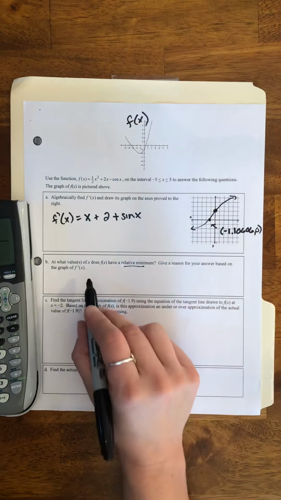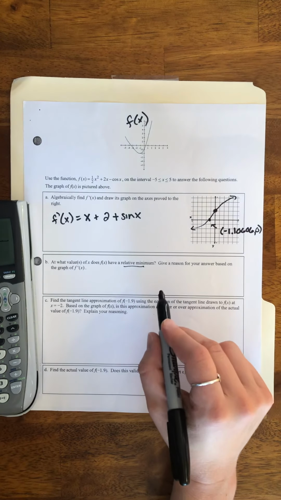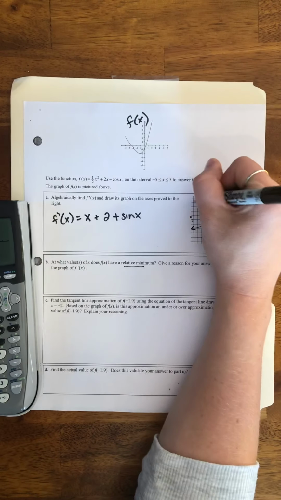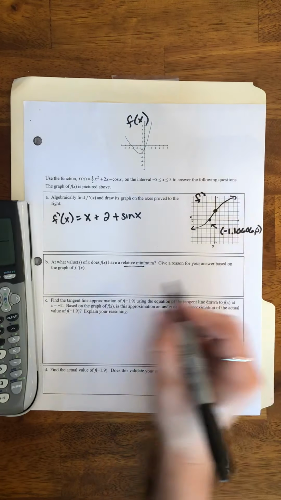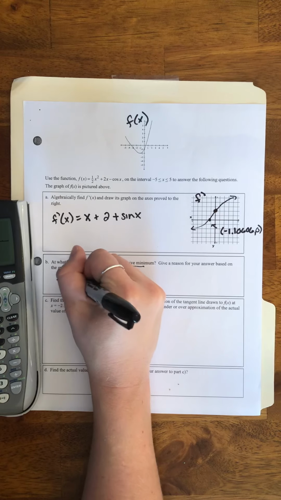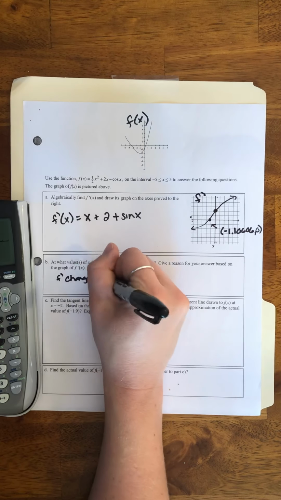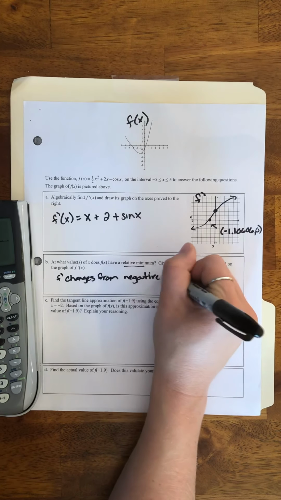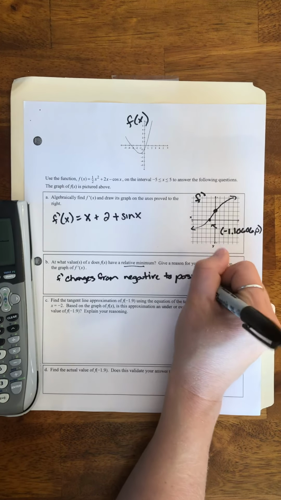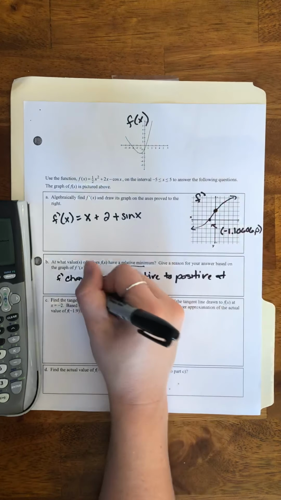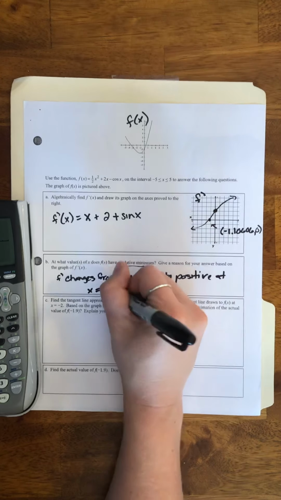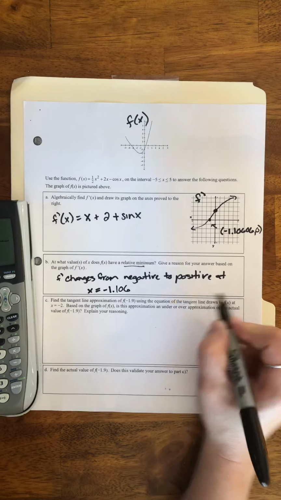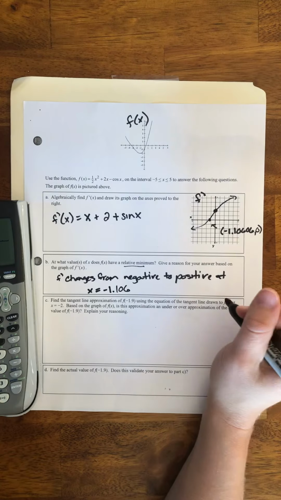Okay, so in this one, at what values does f have a relative minimum? Minimums happen where the derivative changes from negative to positive. And this is the graph of the derivative. That's what we just graphed. So I'm going to say f prime changes from negative to positive. And I can see that this happens at x equals, and I need 3 places after the decimal, so negative 1.106.